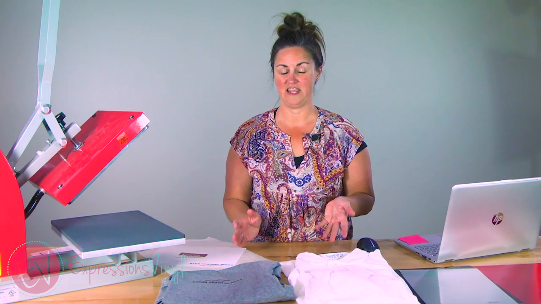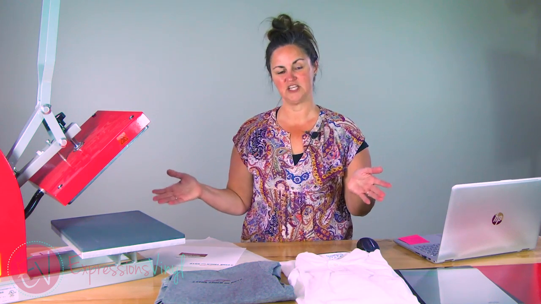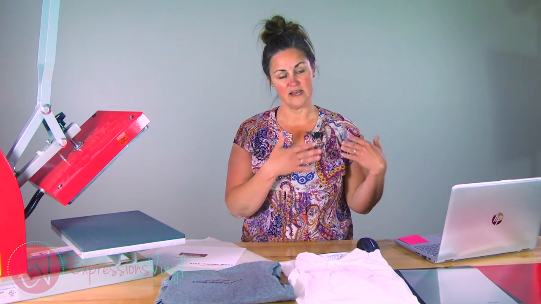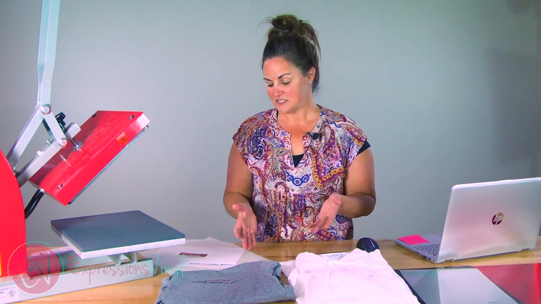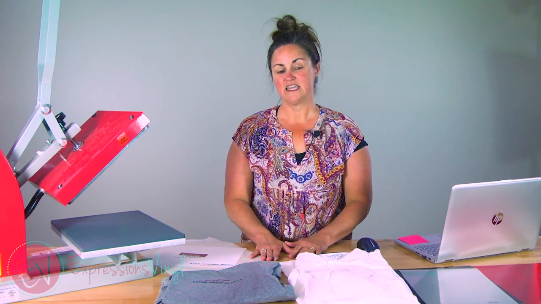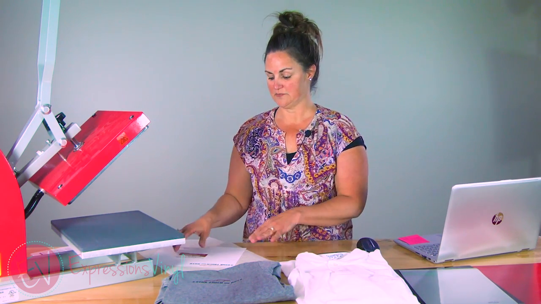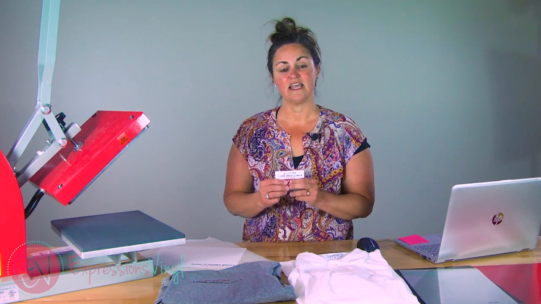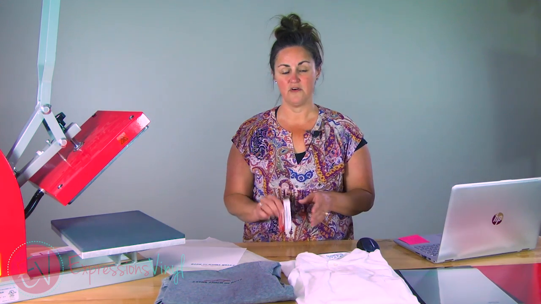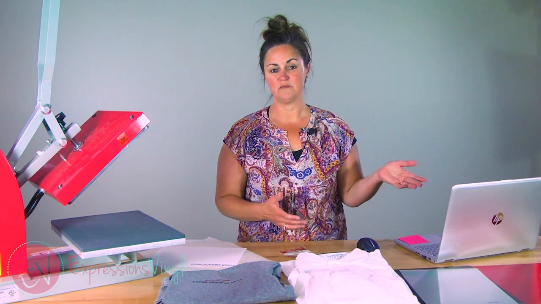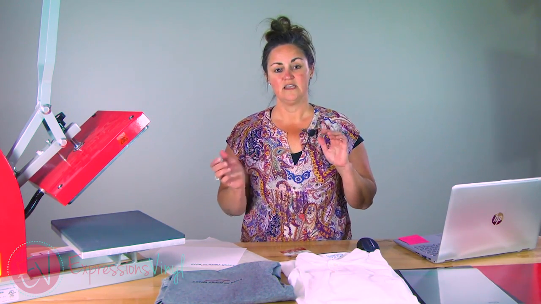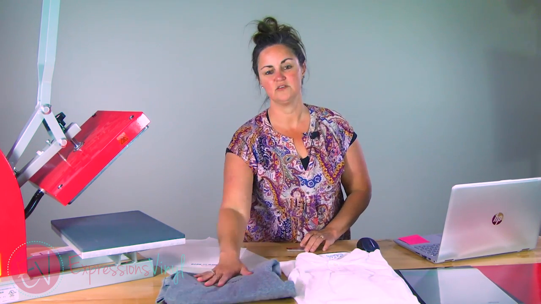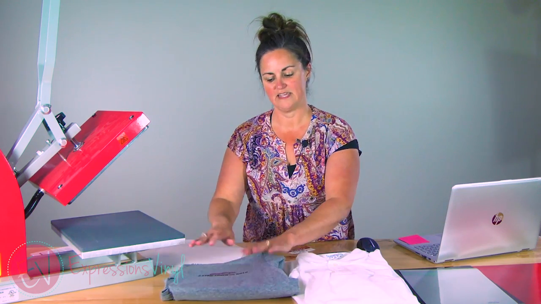I'm especially new to heat transfer vinyl. So today I want to show you from start to finish how to put a logo on a t-shirt. My husband decided that he wanted his business logo on a t-shirt. So I took one of his business cards and snapped a picture of it with my phone, and I have uploaded it onto my computer. I'm going to show you exactly how to get it from his business card onto the computer and onto a shirt, just like this one I did right here.